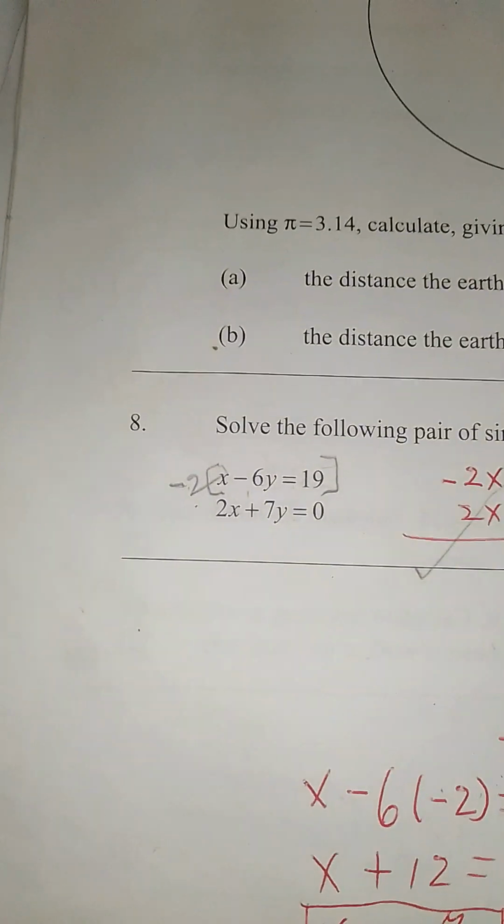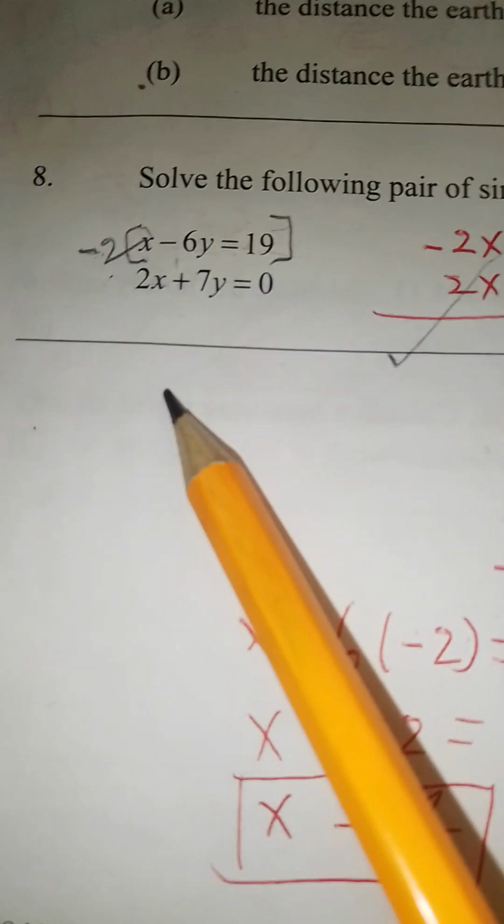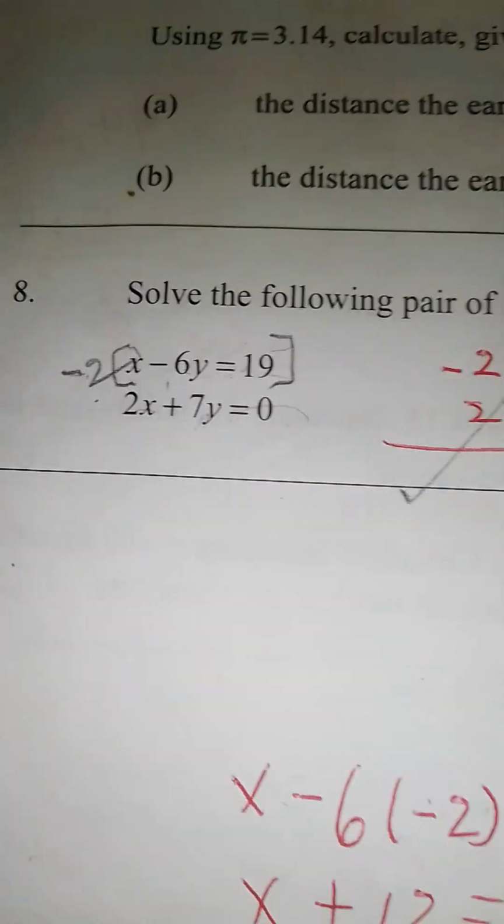And I didn't do a check here, but you can plug this back into this equation here, and the answer should equal 0, right? Good. Let's move on to number 9.